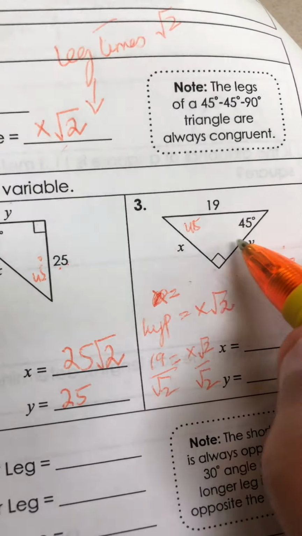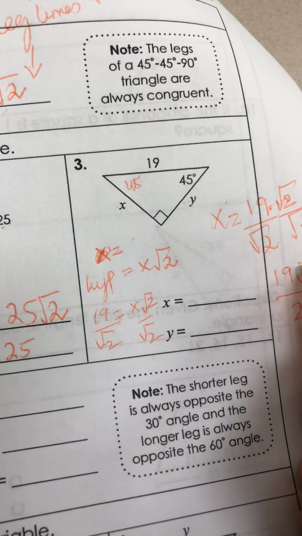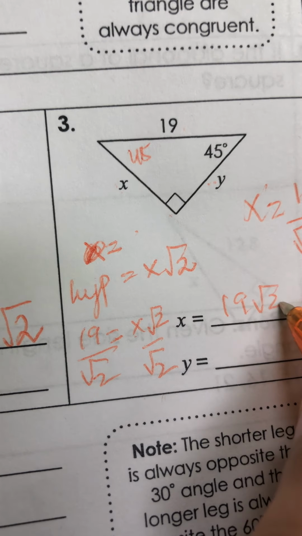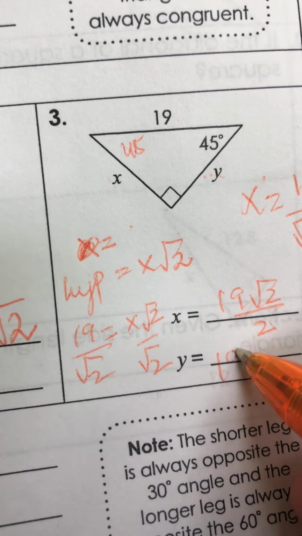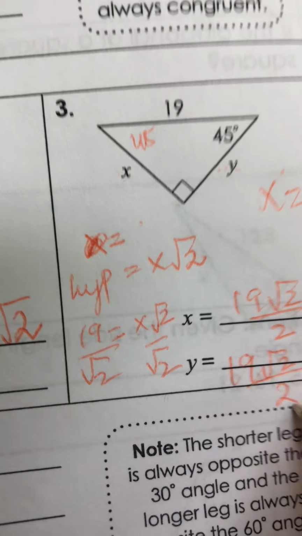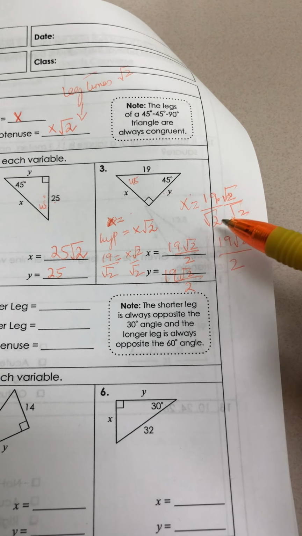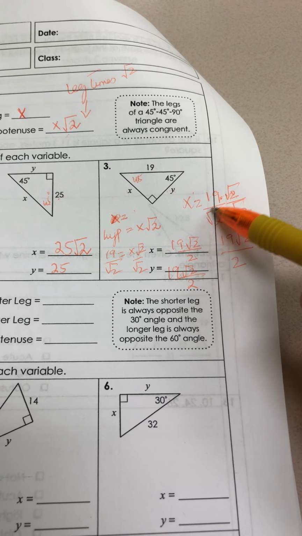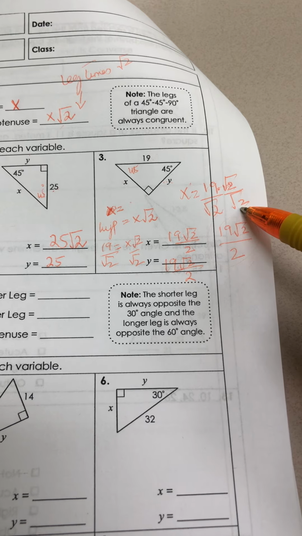So each side would be, because this is actually the leg now, 19 square root 2 over 2. They are the same. 19 square root 2 over 2. Why did I multiply by square root 2 and divide by it? Because we cannot have an irrational number in the denominator of a fraction. So I multiplied by the square root 2, and I divide by the square root 2.